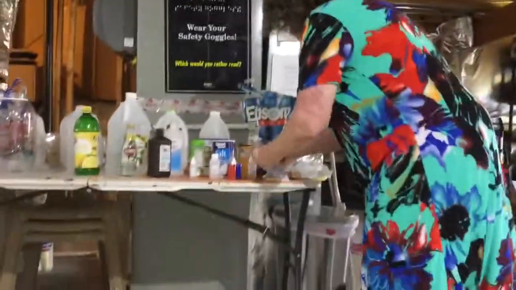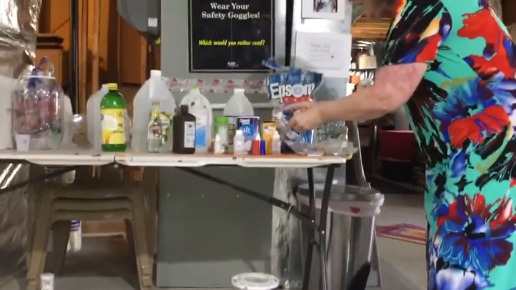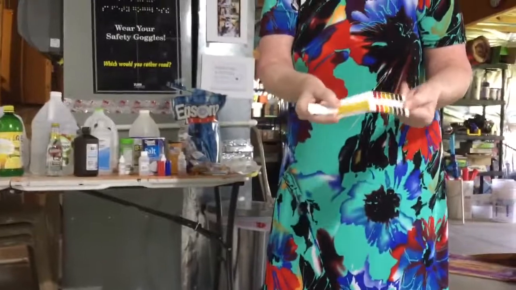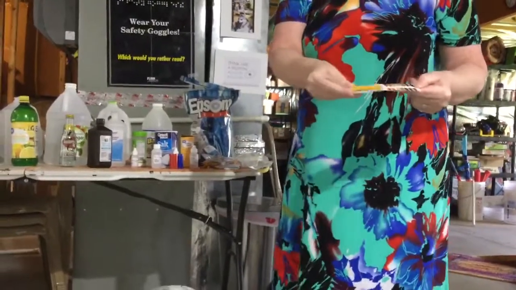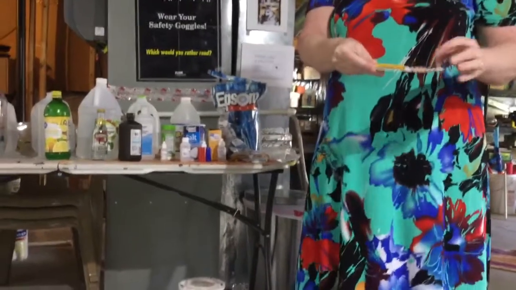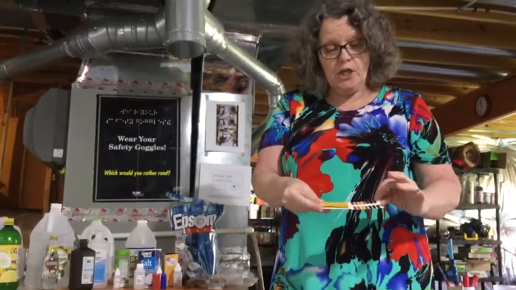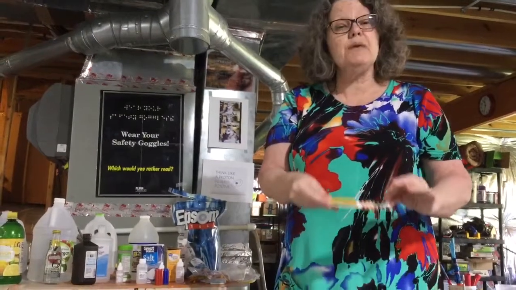Now, if you do not have litmus blue, any pH paper is fine. Like the pH paper, in fact, we've already used this. This is fine. You can just record the pH. If the pH is below 7, it's acidic. If the pH is above 7, it's basic.